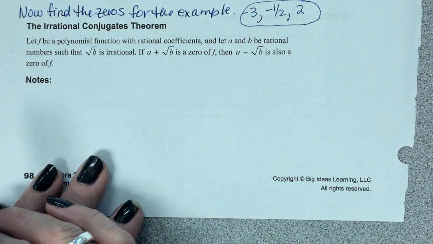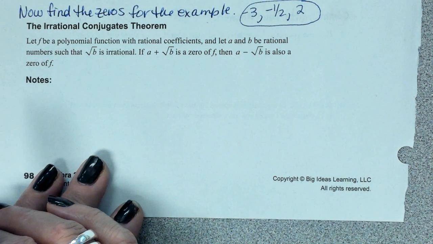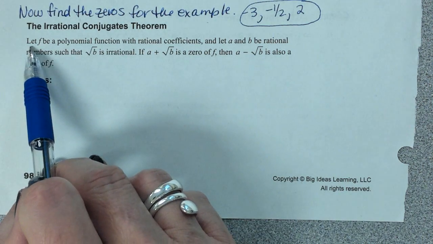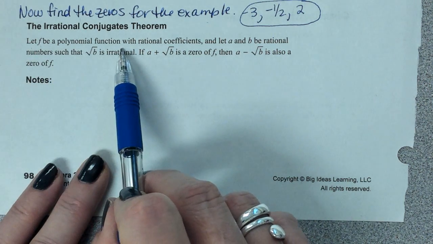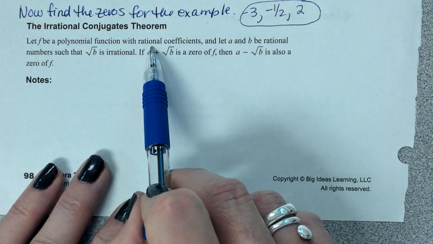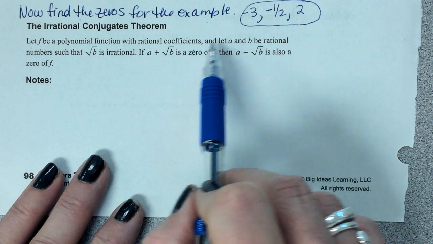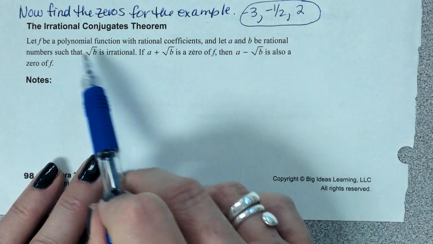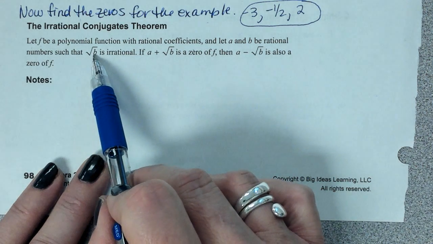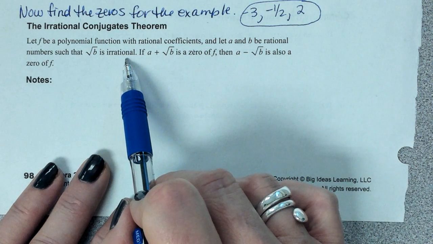The irrational conjugate theorem. So this says, let f be a polynomial function with rational, that just means fractional or whole number coefficients, and let a and b be rational numbers, such that radical b is irrational.